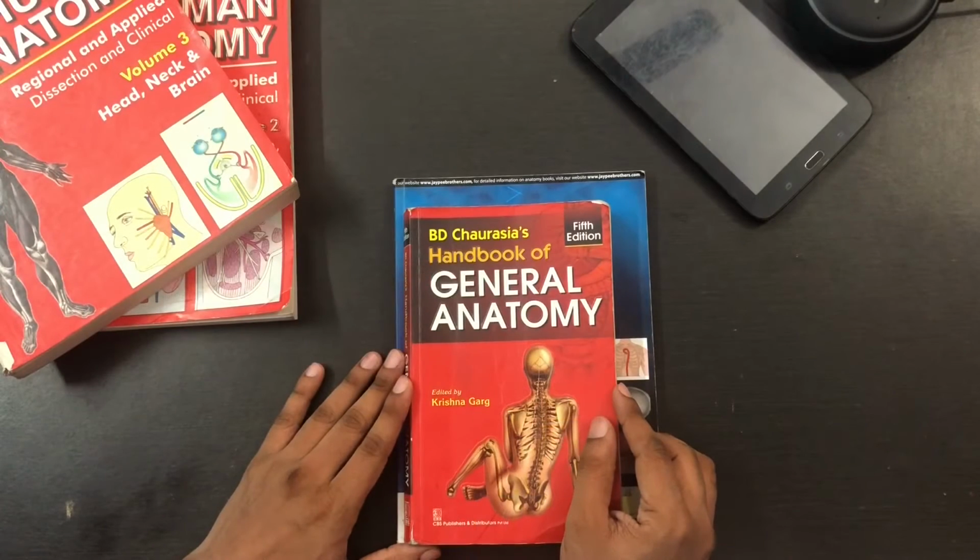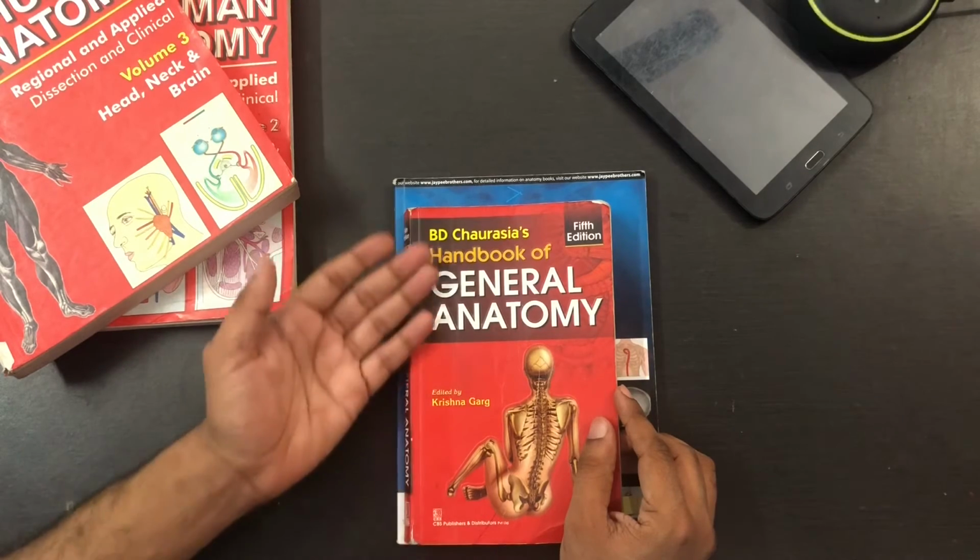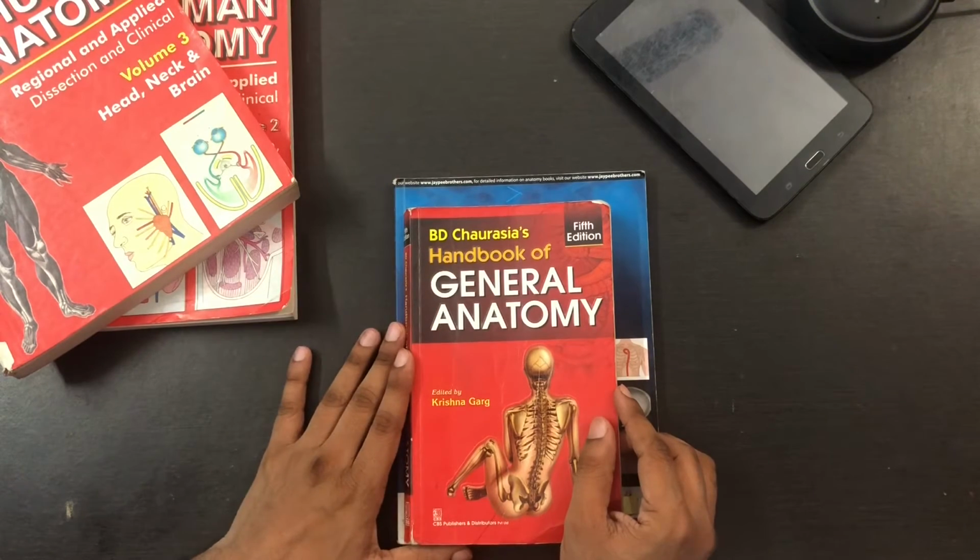Anatomy. It doesn't need any introduction, and we all know how important it is. It doesn't matter if you are doing MBBS or any paramedical course. Knowledge of anatomy is considered fundamental for understanding how the various aspects of the human body work. Everybody's recommendation, and mine also: BD Chaurasia. BD Chaurasia's anatomy is considered the Bible of anatomy.